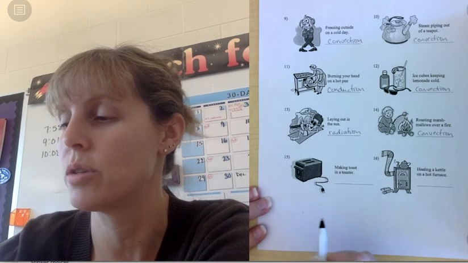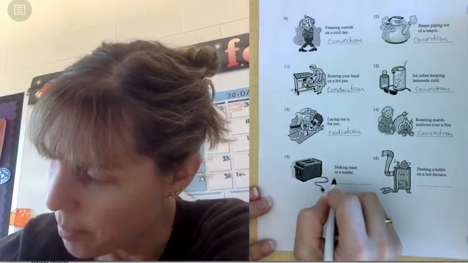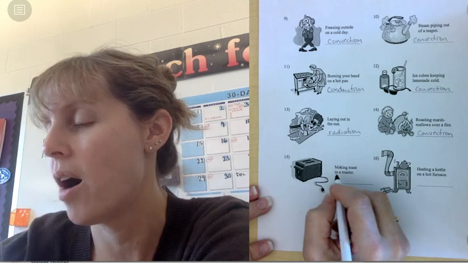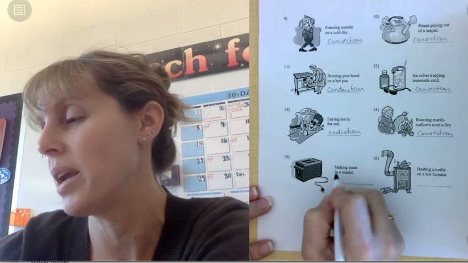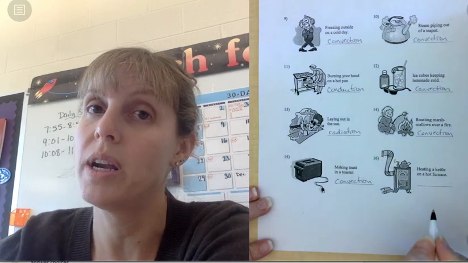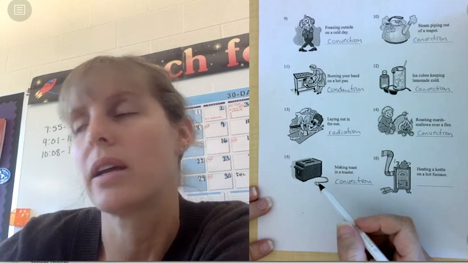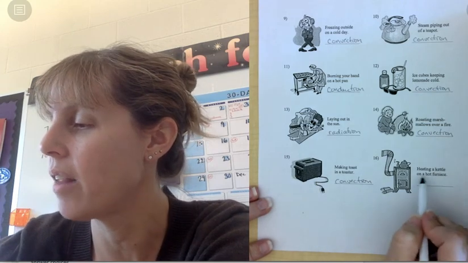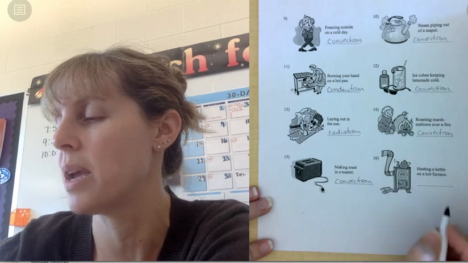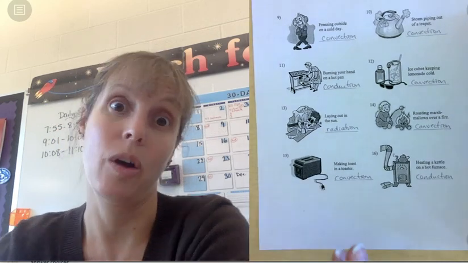Making toast in a toaster. This one's kind of tricky because the toaster kind of glows and lights up, but it actually warms the air. And so the air is what's actually making the toast, so you have convection. But if you chose radiation because the light from the glowing wires, if you thought that did the cooking, I guess I could let that one go. All right, heating a kettle on a hot furnace. So the kettle is actually making direct contact, so this is conduction. Hopefully you did pretty well. If not, you need to go back and read your notes and then go back and review your resource documents.